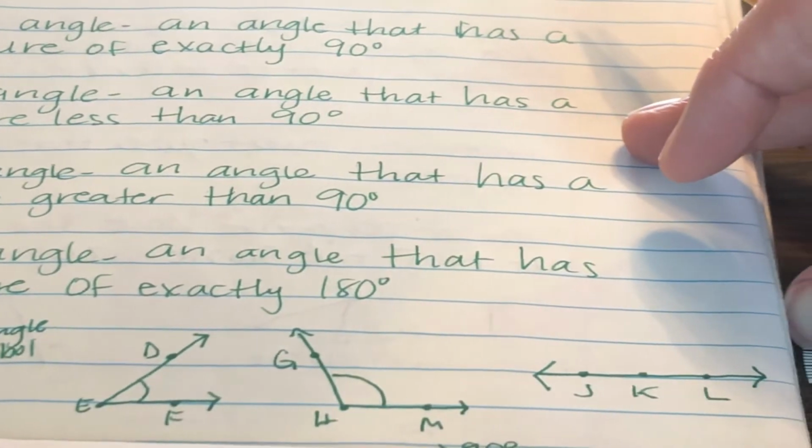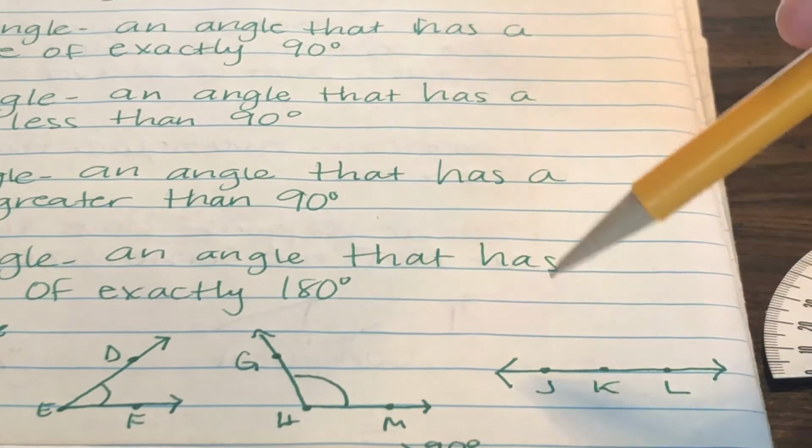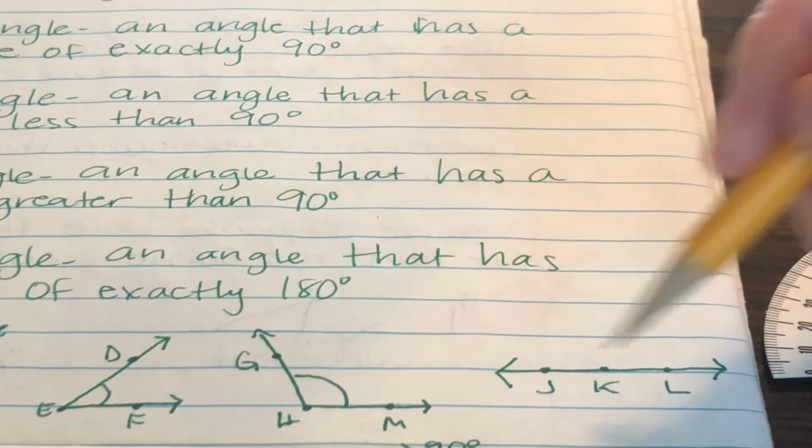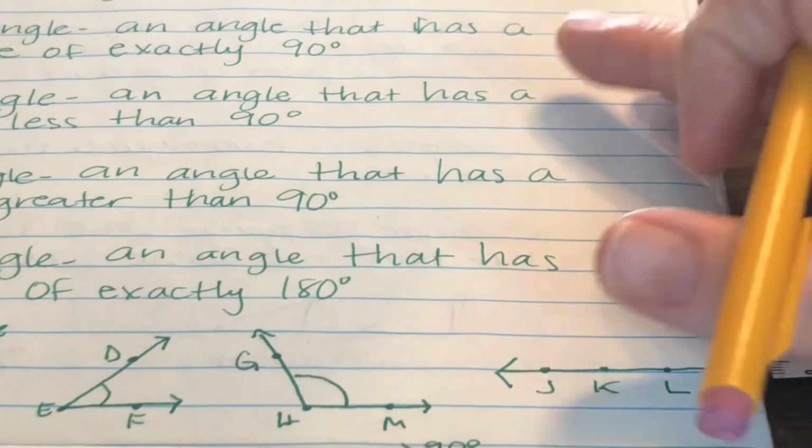And finally, if I take a look at JKL, it's a straight line. And I know that a straight line is a straight angle, and I already know that the measure of it is 180 degrees.